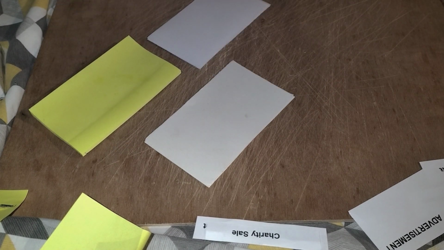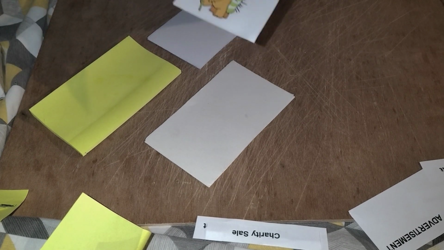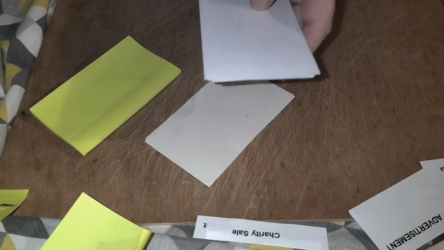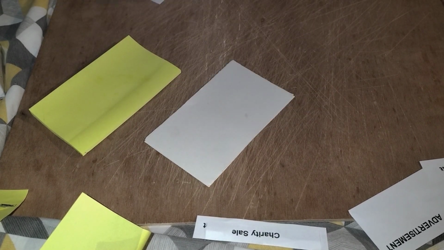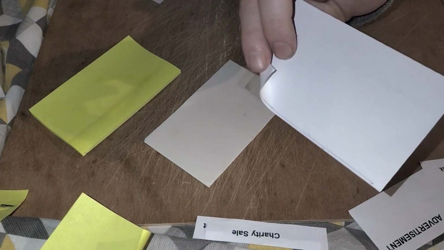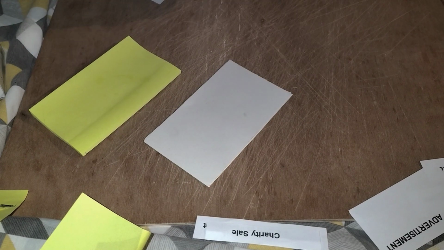Now, this sticker is like these here. These are blank stickers.